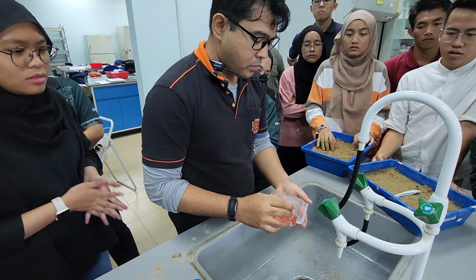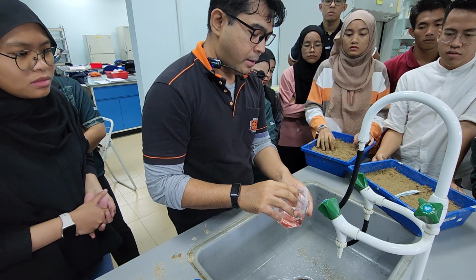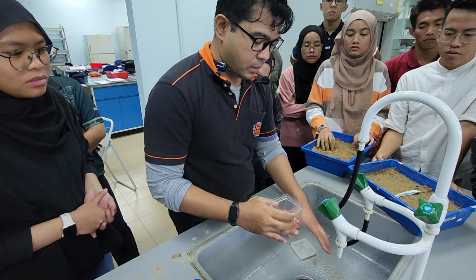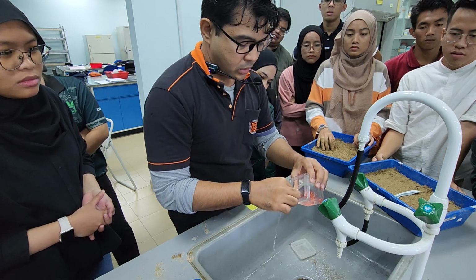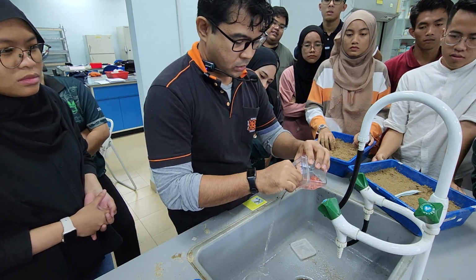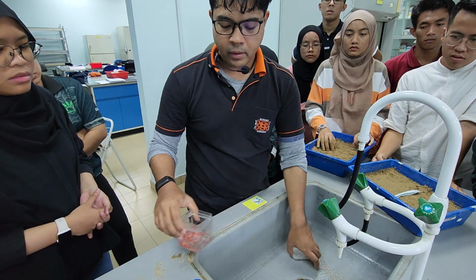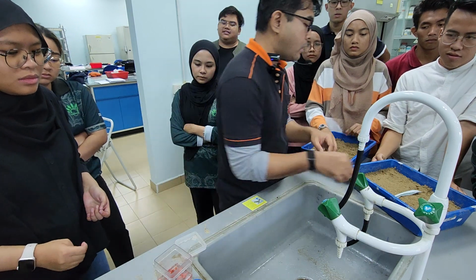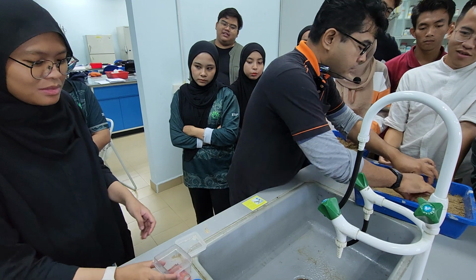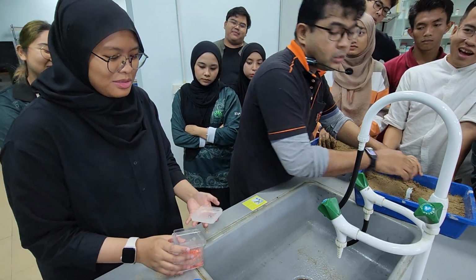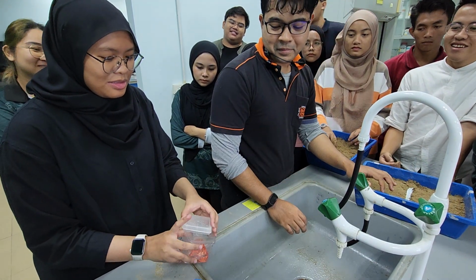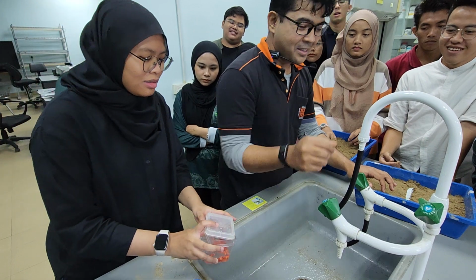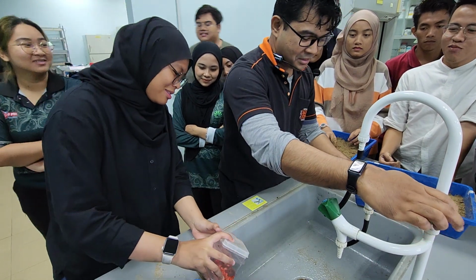So what do? Adalah we can trap the moisture in the germination box. Okay, can you remove it? Nanti basuh tangan. Remove the moisture. Air. Buang je air. Tak banyak lah. Habislah tu tapi.